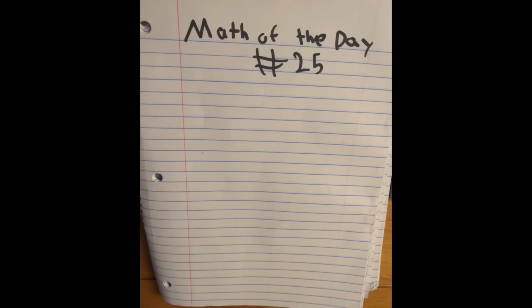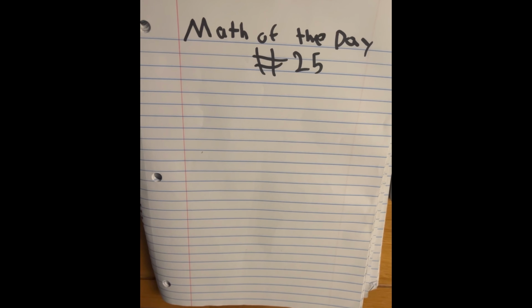I'm Charlie, and today we will be learning about how to simplify square roots. Now, when you're solving for a square root, depending on the problem, you may either simplify it and leave that as your answer, like we're about to learn, or you might approximate the answer like we learned in Math Today number 21.